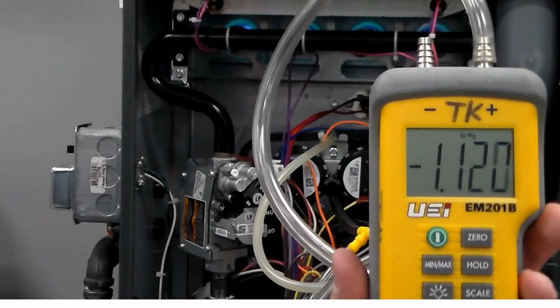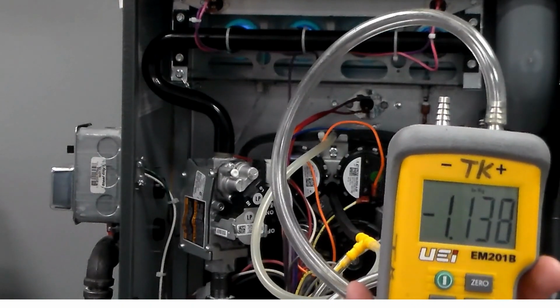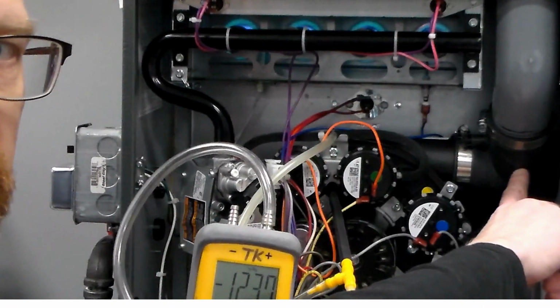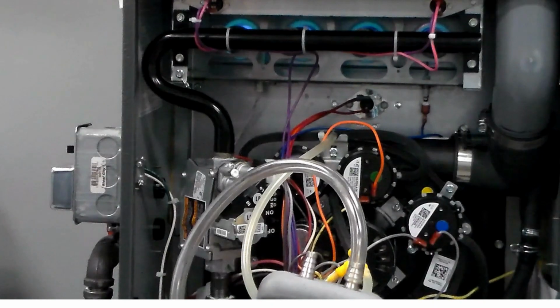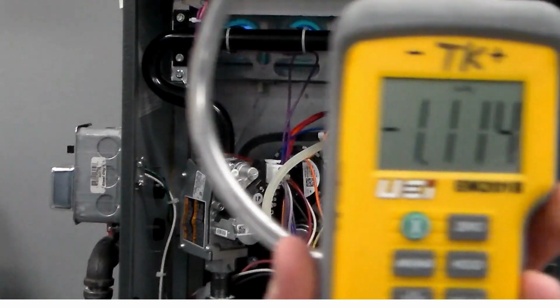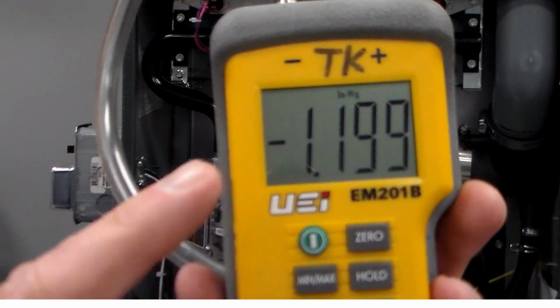Oftentimes with nuisance pressure switch lockouts, what you'll see is an issue with condensate, perhaps. Like we were building up condensate in this elbow, or if the unit was not level front to back and was starting to hold water in the heat exchanger, sometimes you would see this draft start to drop, or you would see it spike down.